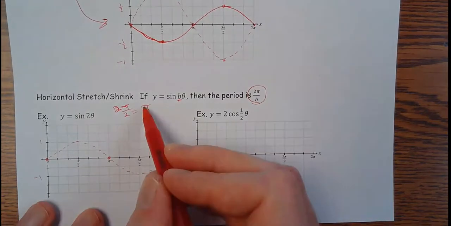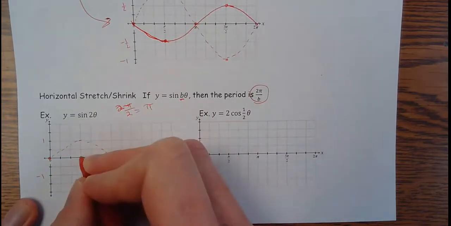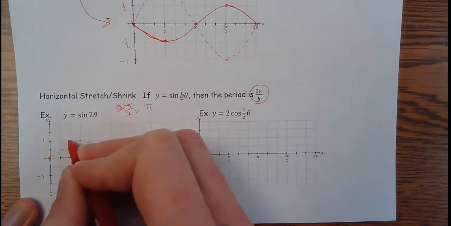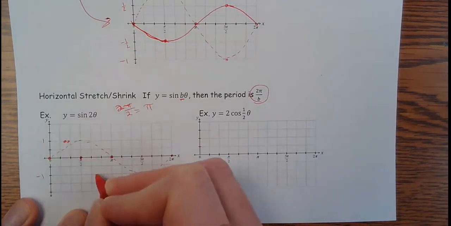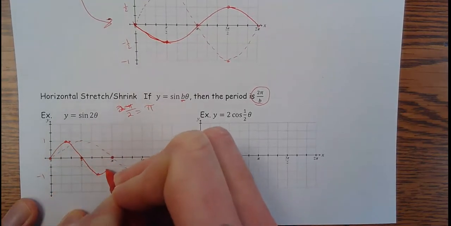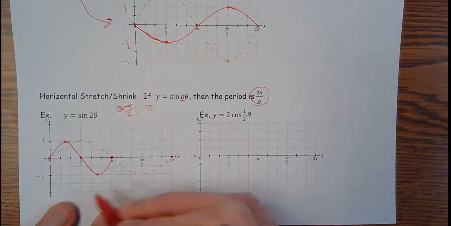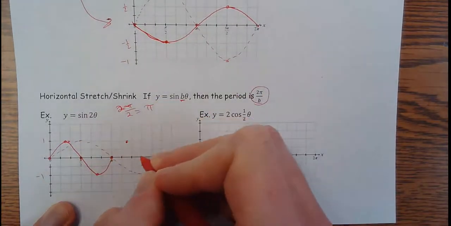But now, if it repeats itself every pi, that means it has to go up, come back down, and go through it here. So it's going to be cut in half. It's going to go like this, and more here and here. So it's going to go like that. It did one period, and then it's going to go up again.